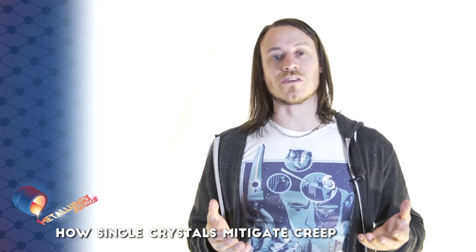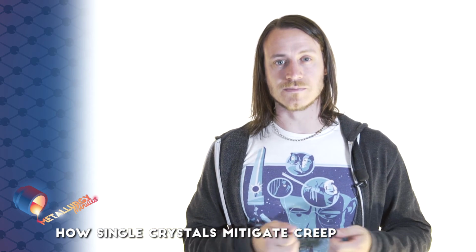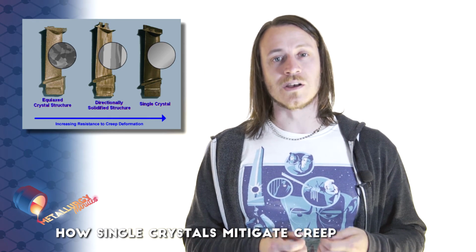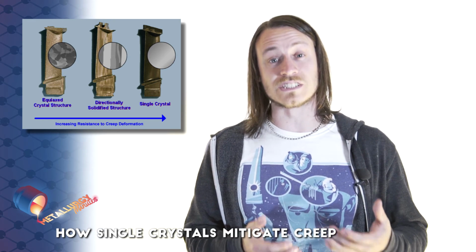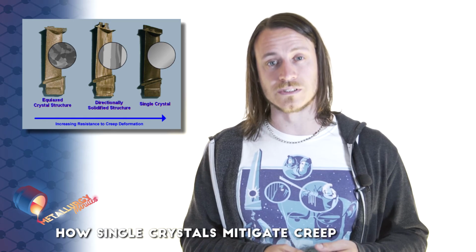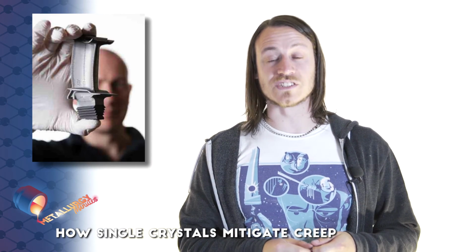This is the idea that drove the historic development of turbine blades. In the early stages of the 1960s, blades contained grains of similar sizes. Then the next generation was formed from long grains solidified in the direction of the applied load. Now modern turbine blades are grown out of single crystals.